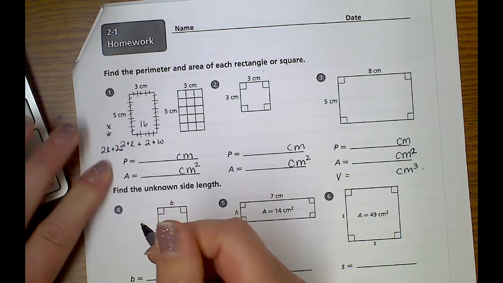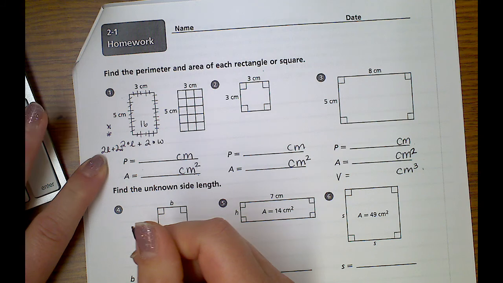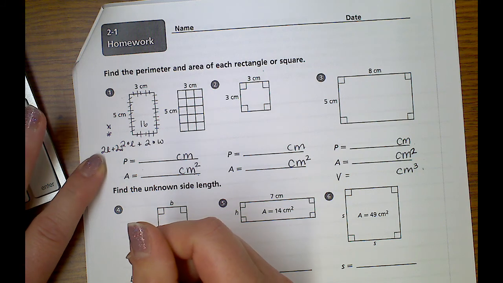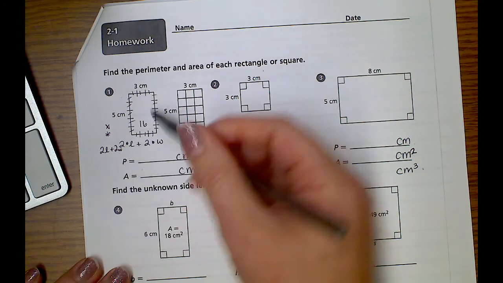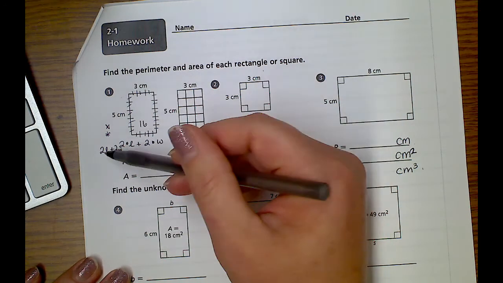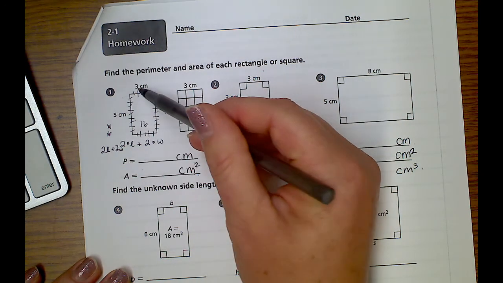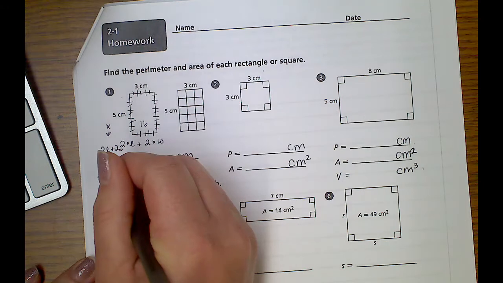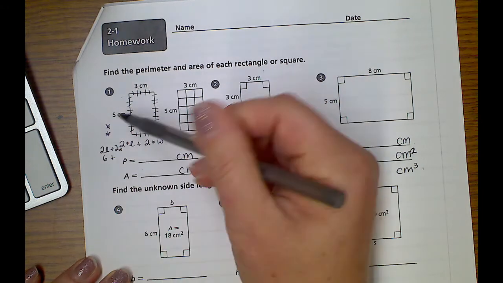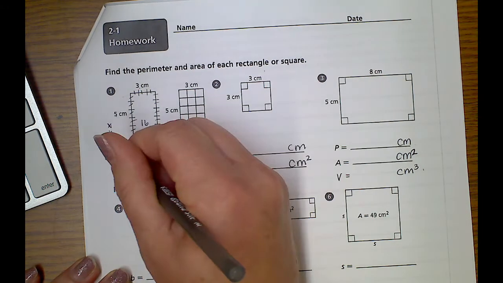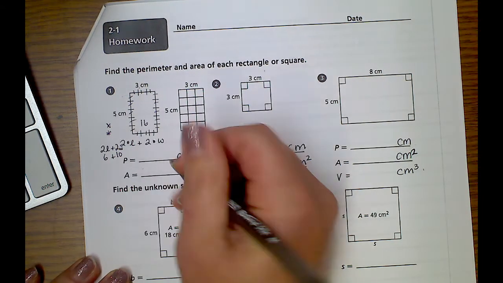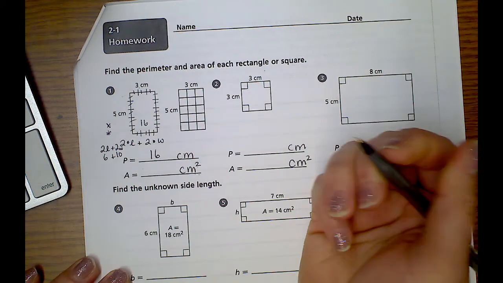You don't actually have to have a times symbol, because if you don't have a symbol, it means to multiply. So here I put 2 times 3 is 6, plus 5 times 2 is 10, and 10 plus 6 is 16. So we get 16 centimeters.